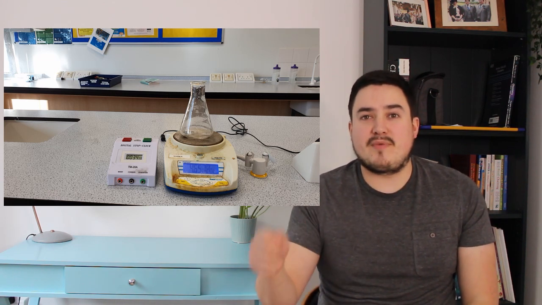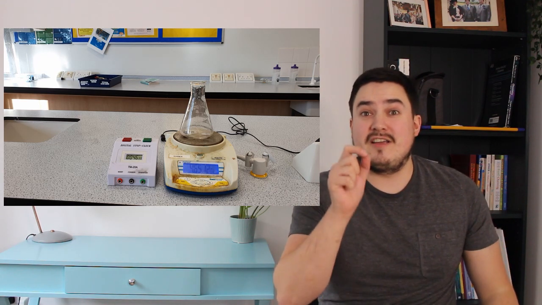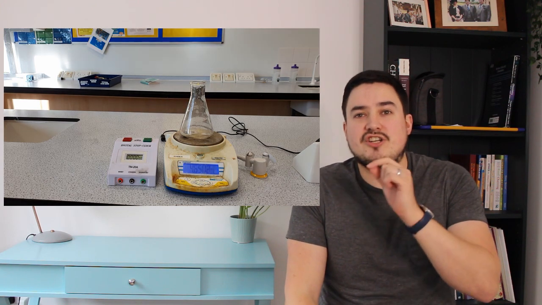For all of these, it's really important, if you're asked to describe the practical, you remember to include a timer and that you're measuring these changes over time. If you don't mention the idea of over time, you're going to miss out on marks on these questions. For example, the first one is timing the reaction, the second one is measuring the volume of gas released over time with a gas syringe, and the final one is measuring the change in mass over time using scales.